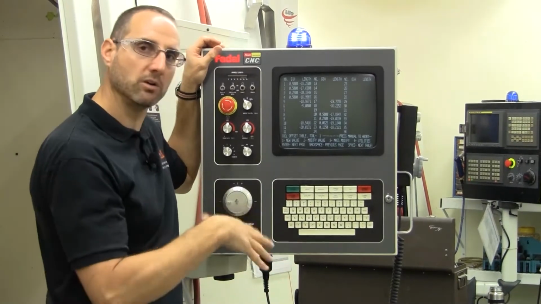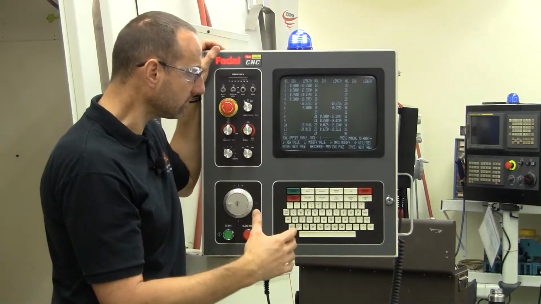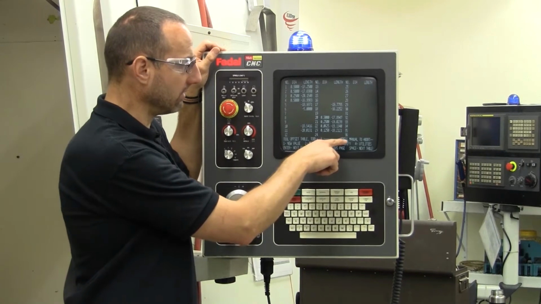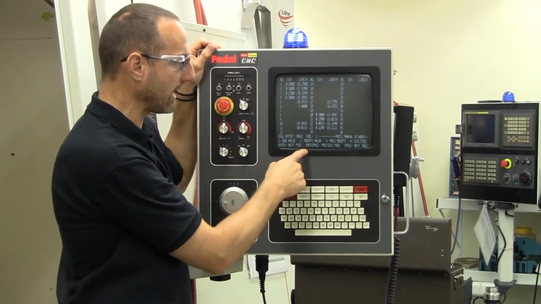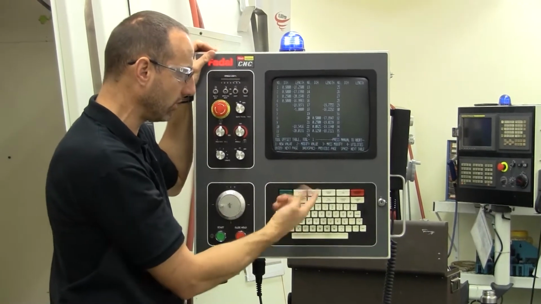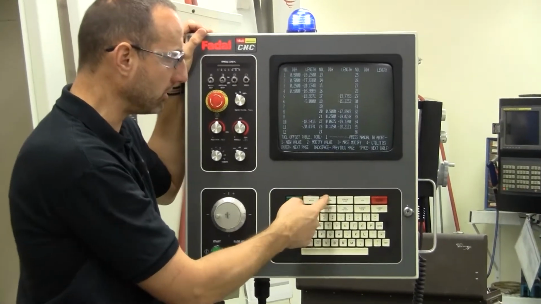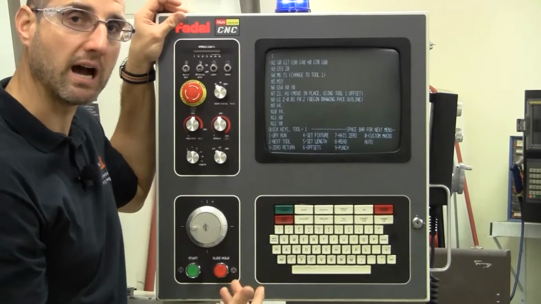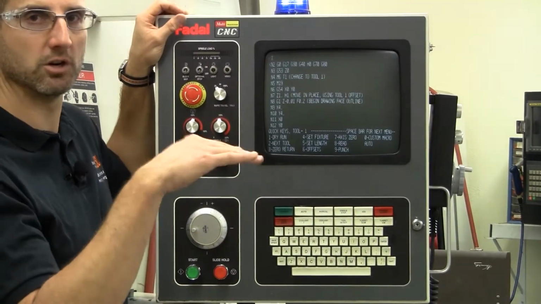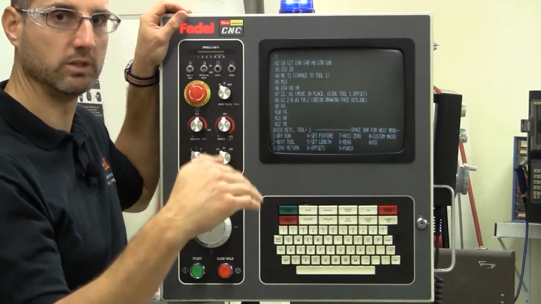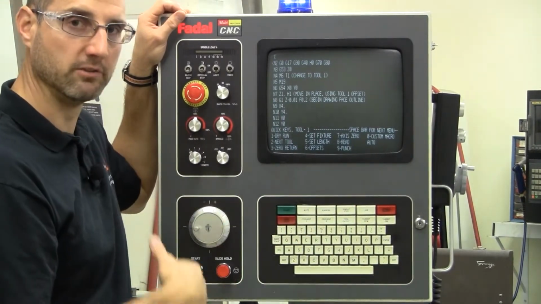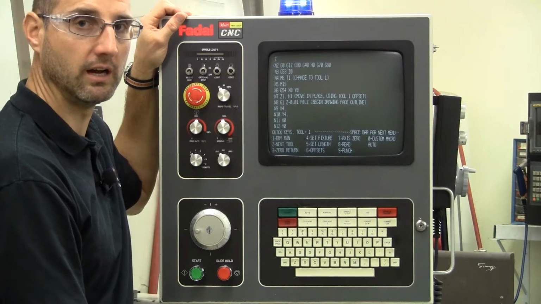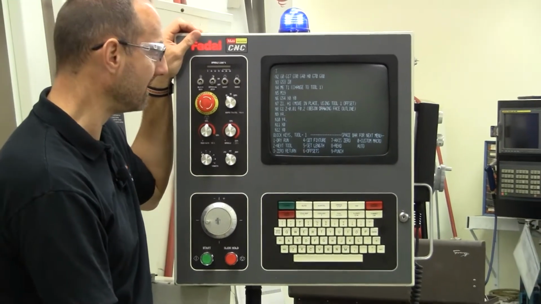If I want to get out of this menu system, I have a little quick note here to tell me how to do that. It says press manual to abort. Essentially, know that by pushing the manual key at any time, it will take you out of your current menu level and return you to the previous one. So your manual key is your general get out of menu or escape key.